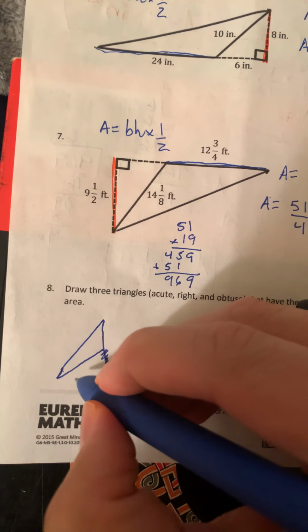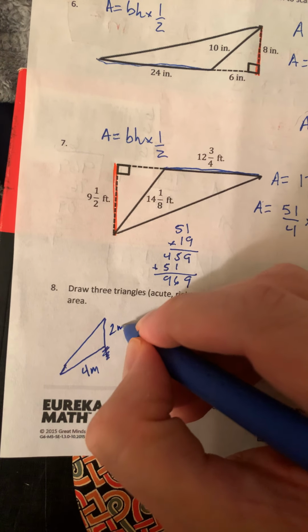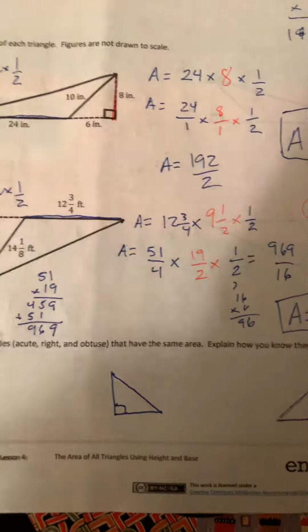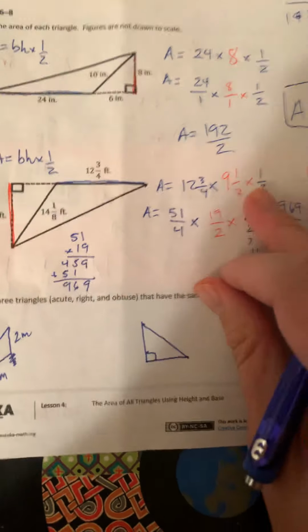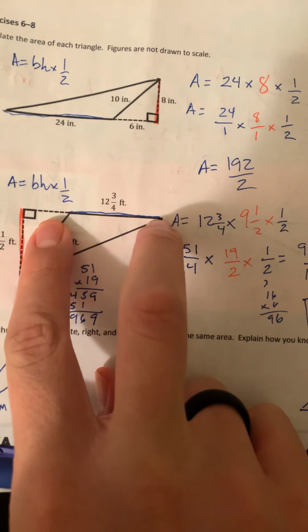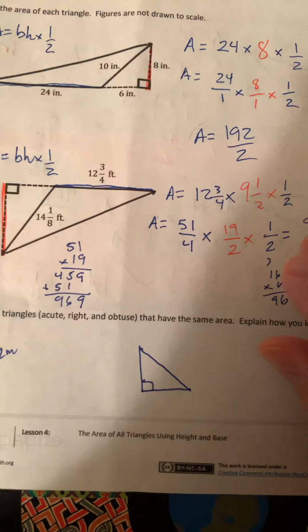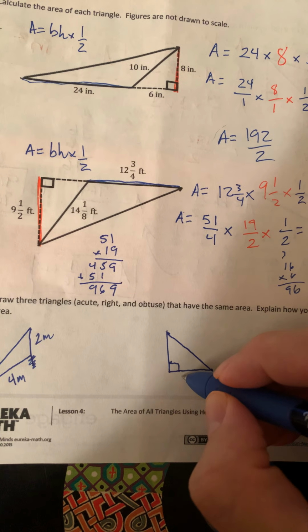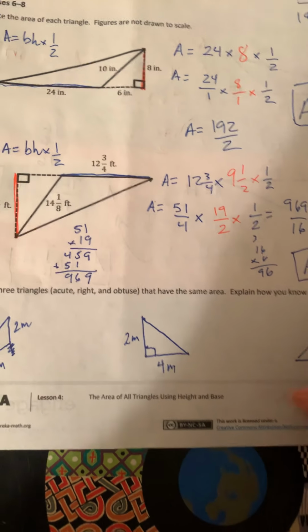So this one, for example, I'm gonna say this is 4 meters. The base is 4 meters, and the altitude or the height is 2 meters. And I'm gonna use this to my advantage, okay? It says figures are not drawn to scale. That means that you can make them worth whatever you want. In reality, if I actually use a ruler, it's not actually 12 3/4 feet. It's probably like 1 inch. So that means that it's not drawn to scale. We're not actually using the real measurements. So in this one as well, I'm gonna use the same thing. I'm gonna say 4 meters, 2 meters, all right?